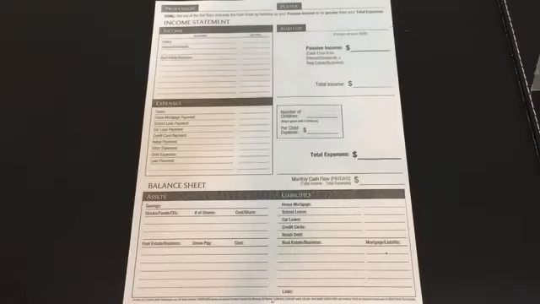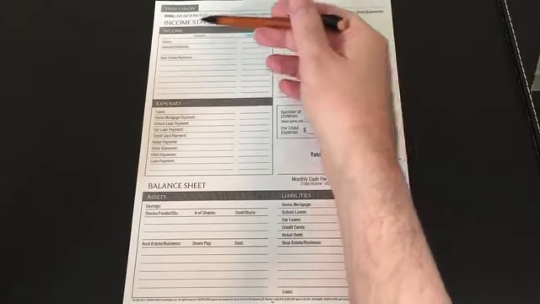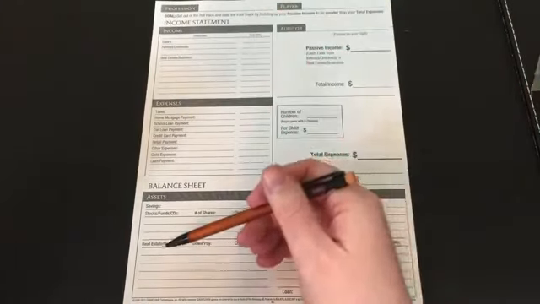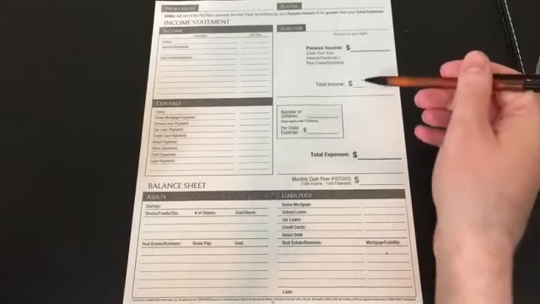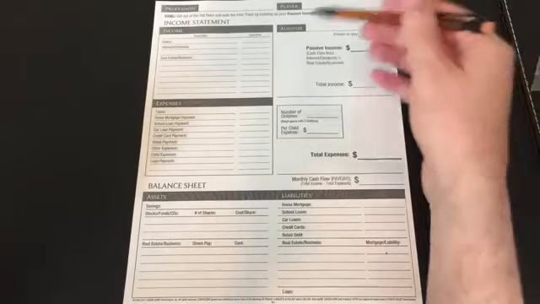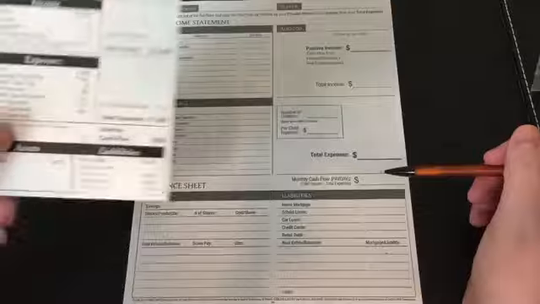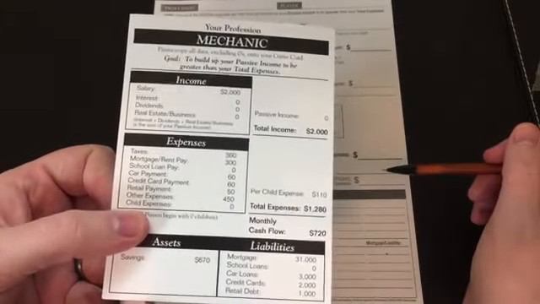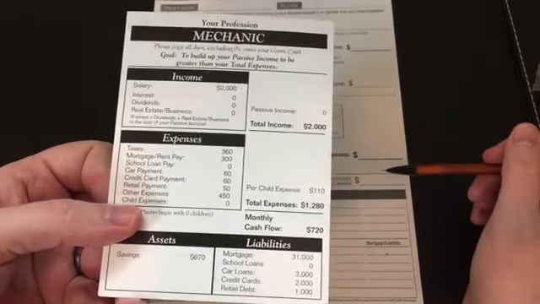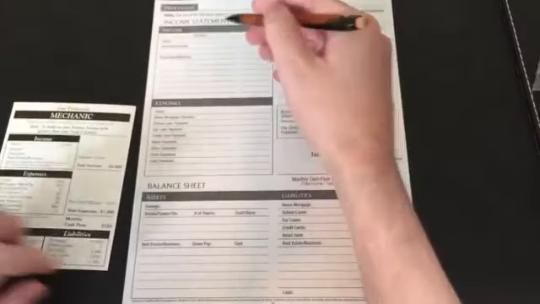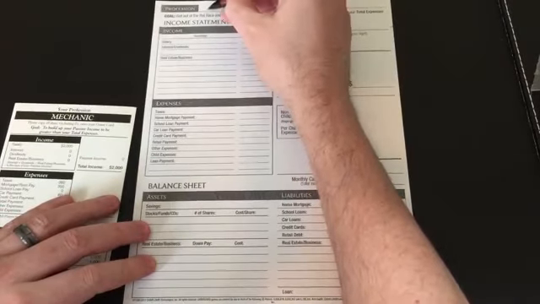All right, so here we are with the income statement and balance sheet. Income statement is just the income and expenses. Balance sheet is assets and liabilities. And this over here is actually called the statement of cash flow. Essentially, you're going to start the game by taking one of these profession cards. This one's a mechanic, and we're just going to transfer all the information over.